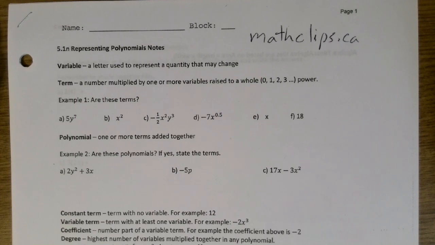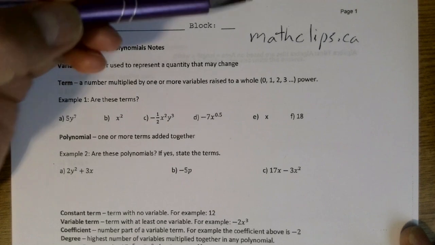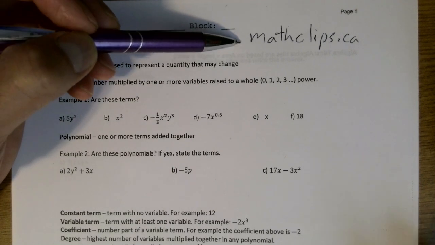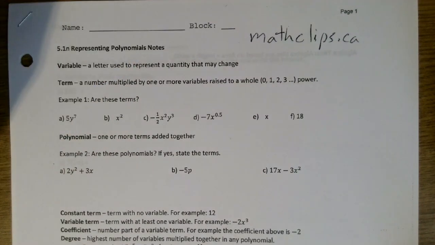First thing I want to mention is I've written this mathclips.ca up here. We're going to be using Algebra Tiles in this unit, and mathclips.ca has the best algebra tiles online by far. So if you're working from home, that's the website you want to go to.